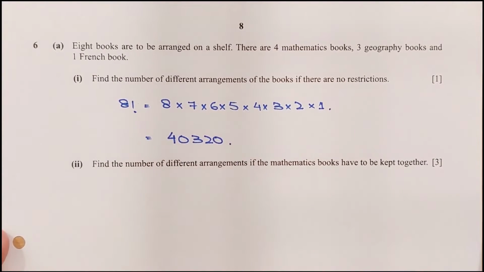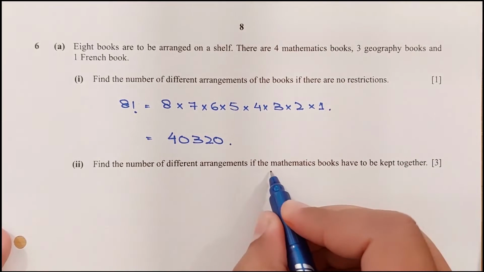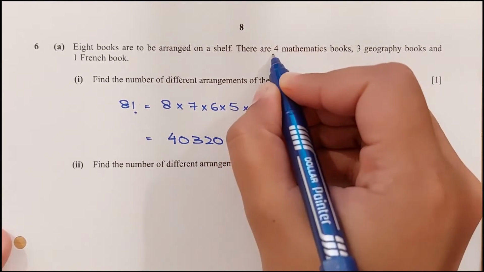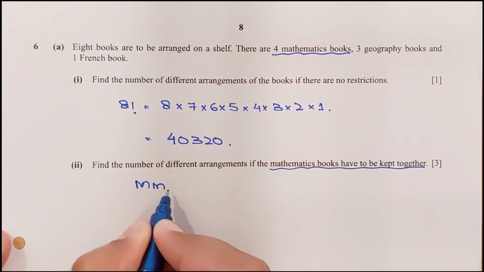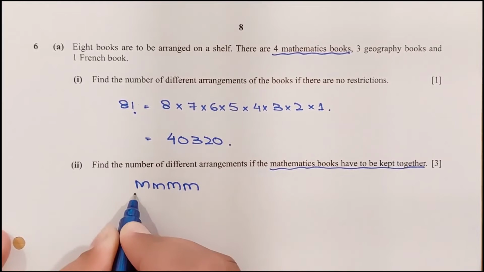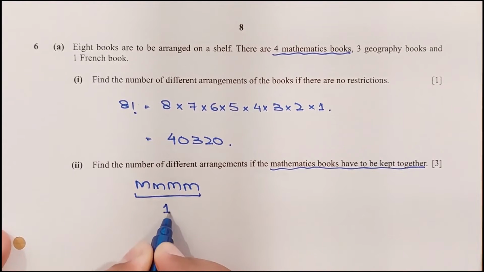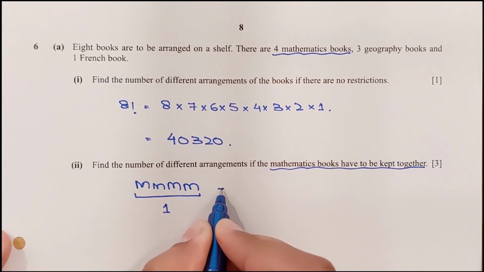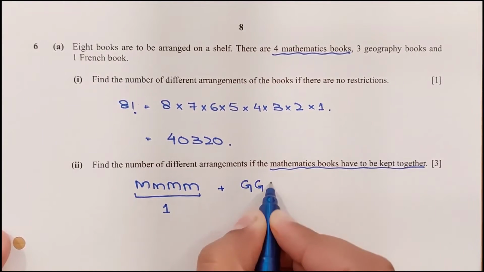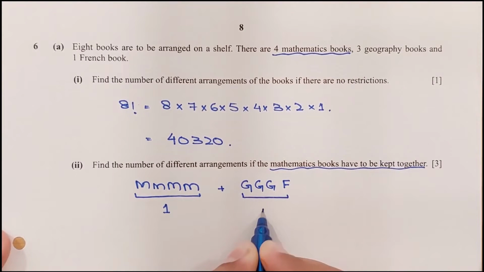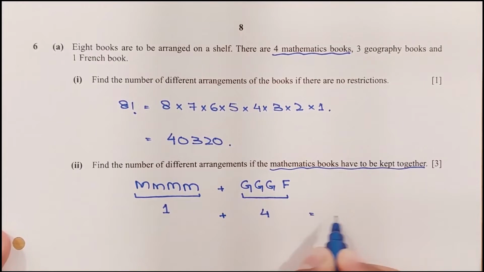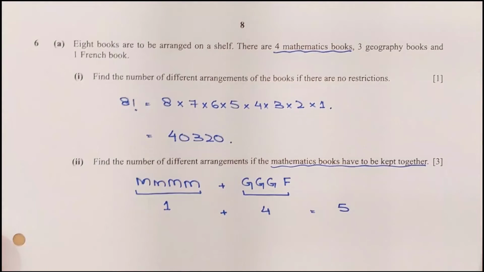40,320. Right. Now for the second part, find the number of different arrangements if the mathematics books are to be kept together. We know that there are 4 mathematics books, so we consider them as 1 unit. Plus there are 3 geography books and 1 French book, so the rest of the books are 4. So the total is 5 books if the math books are kept together.